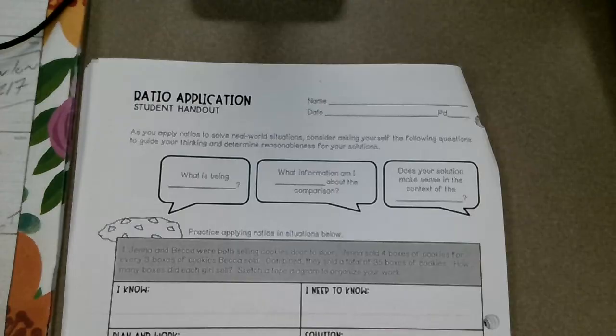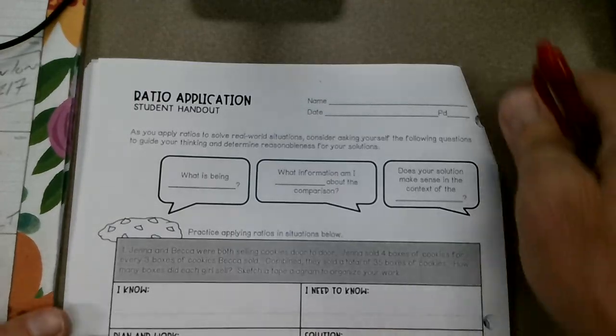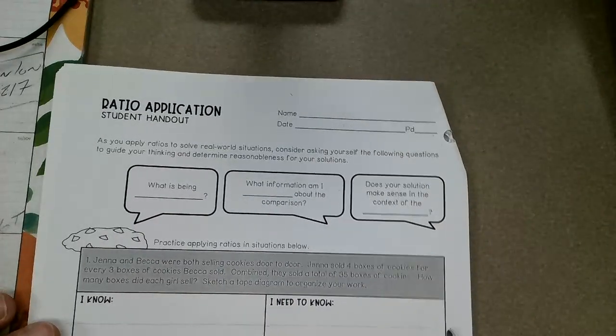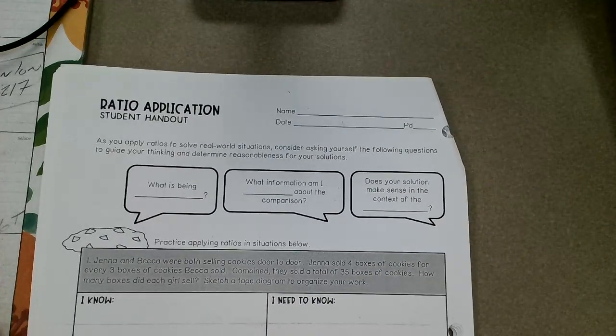We warmed up to our other packet, so it was a pretty good deal. That's not in the folder, all right? So you missed that warm-up if you were out.